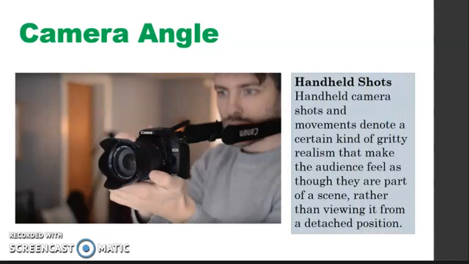And lastly, the handheld shot. A handheld shot is a shot taken with the camera being supported only by the operator's hand and shoulder. Handheld camera work entails camera shake from the operator's movements. Now, handheld camera shots denote a certain kind of gritty realism that makes the audience feel as though they are part of a scene, rather than viewing it from a detached position.